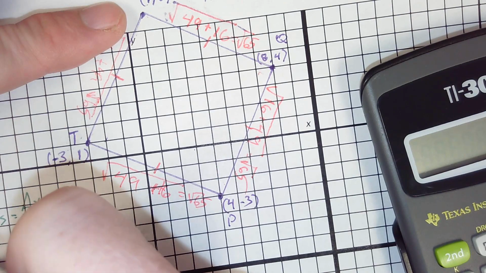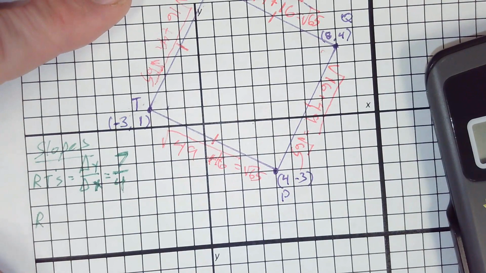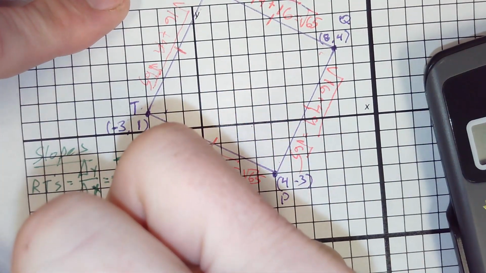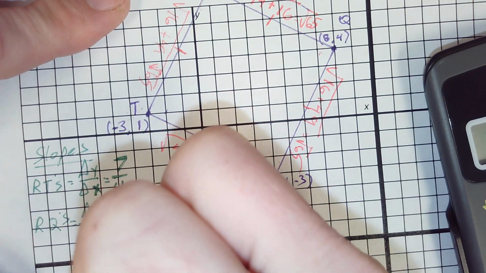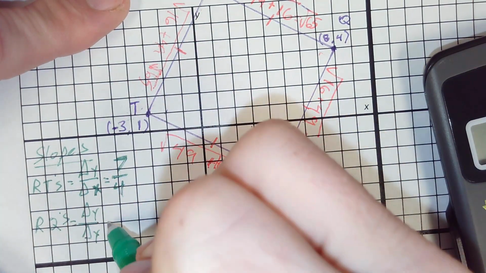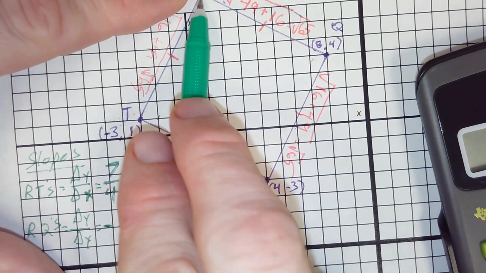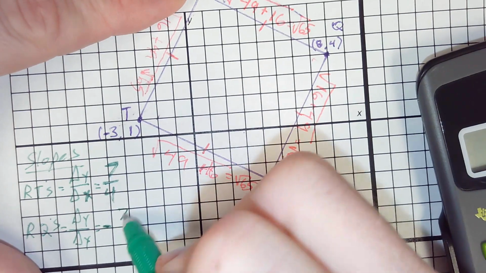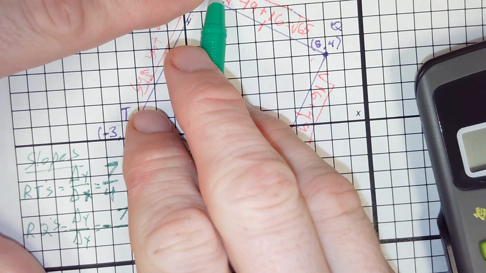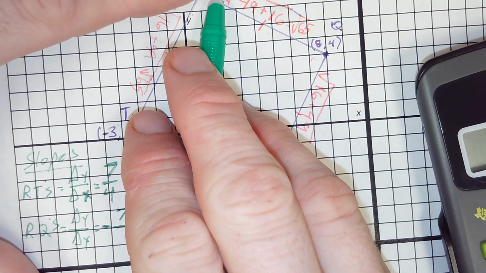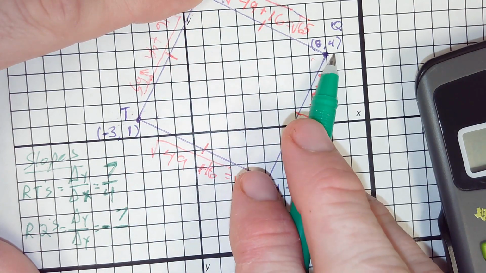How about our Q slope? Change in y over change in x, it's going to be negative. The change in y was 8 to 4, not 7.